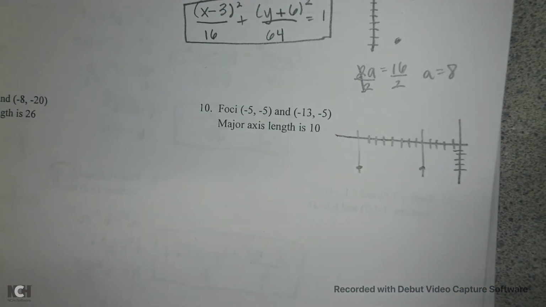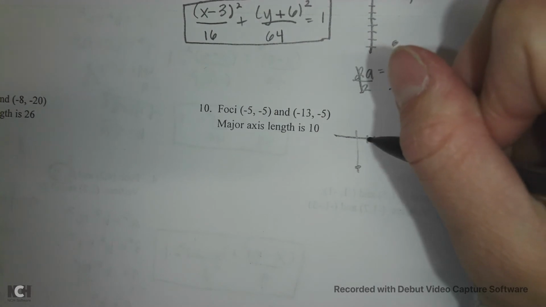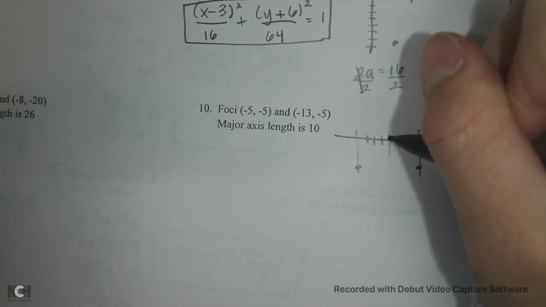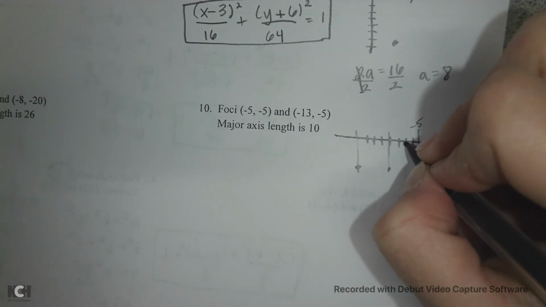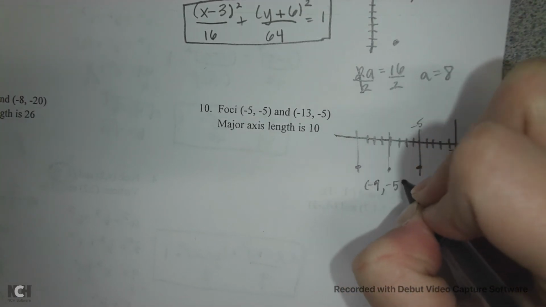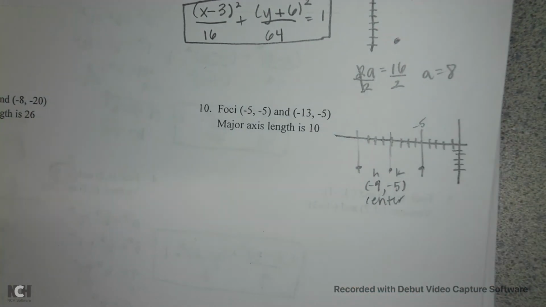So those are my foci. That's not my vertices. But halfway between them is my center. So -9, -5 is my center. So that's my h and my k.